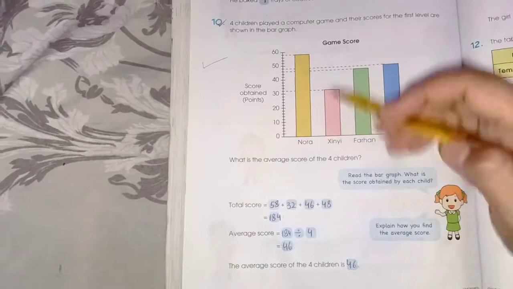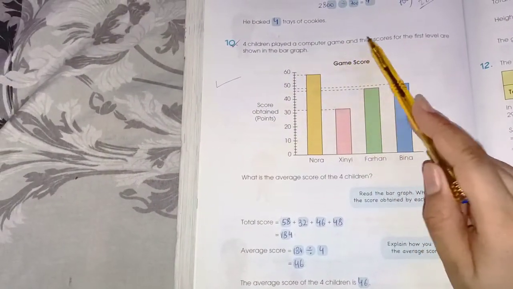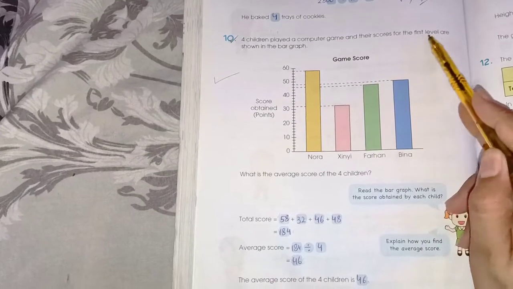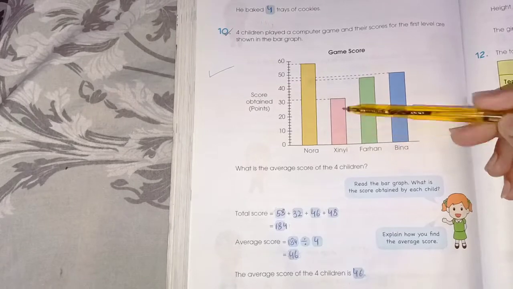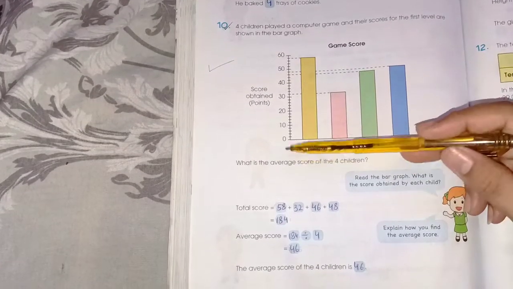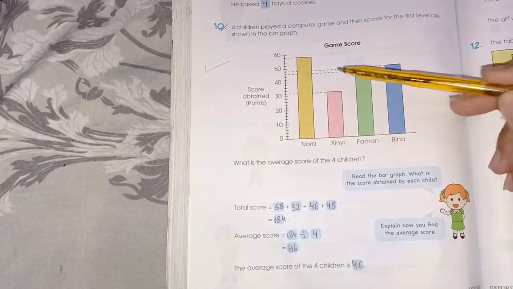Question number 10 is a graph. 4 children played a computer game and their scores for the first level are shown in the graph. Here, Nora, Zinni, Farhan and Bina. What is the average score of the 4 children?